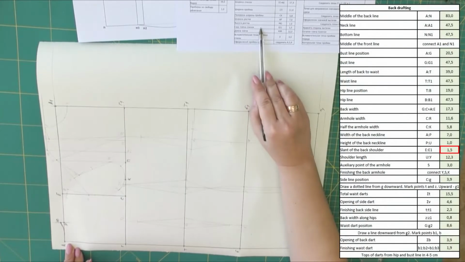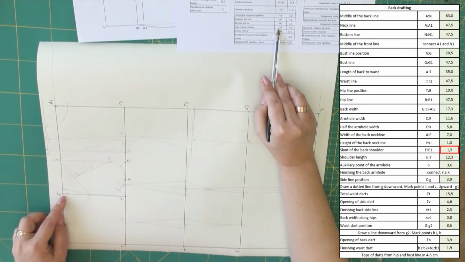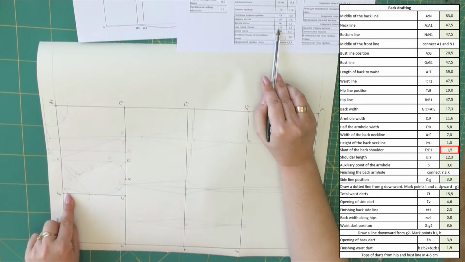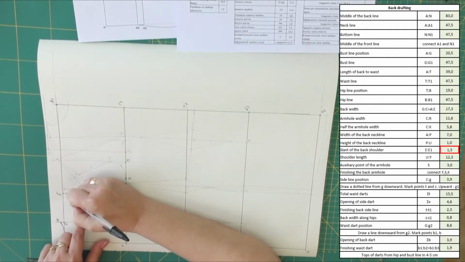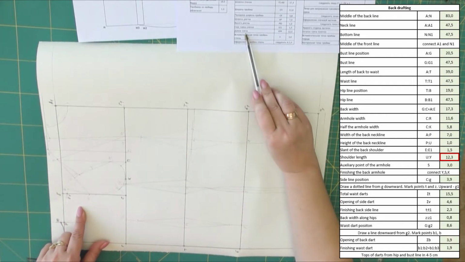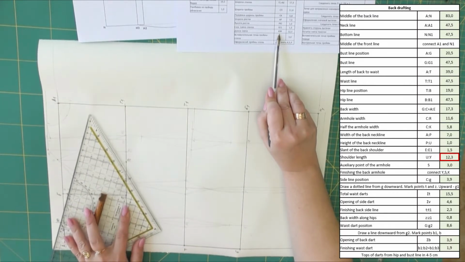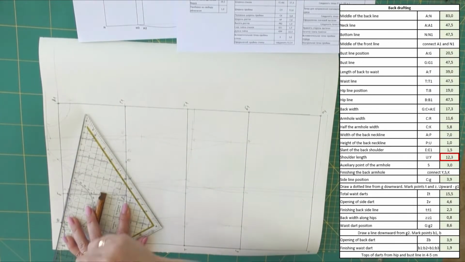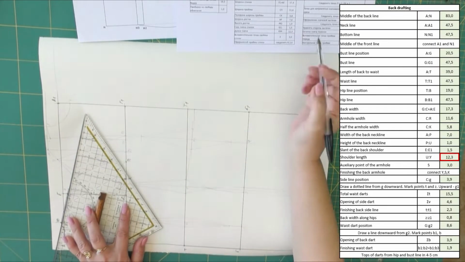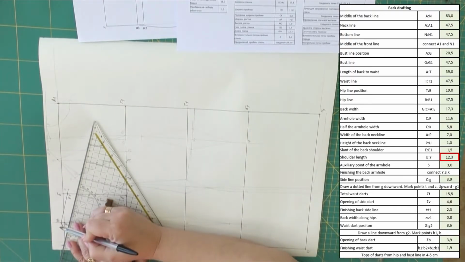Back shoulder inclination. Measure the segment E to E1 equals 1.5 centimeters from the point E down the perpendicular line. Shoulder length. Connect the points U and E1 with a straight line and elongate it. Measure the segment U to Y equals 12.3 centimeters on this line.